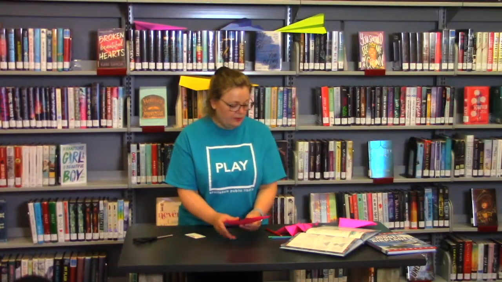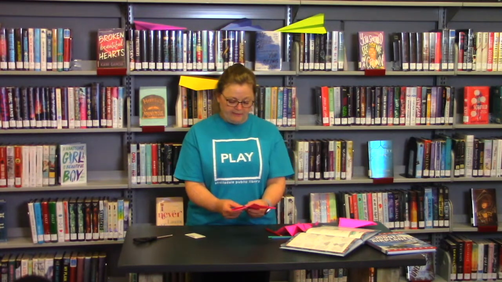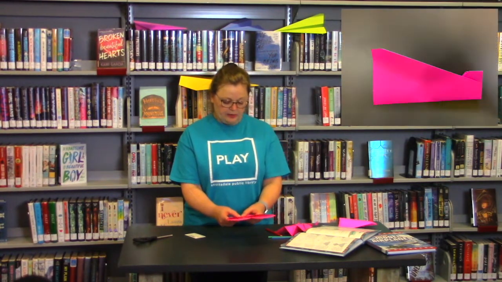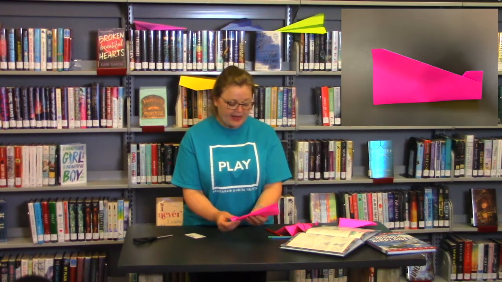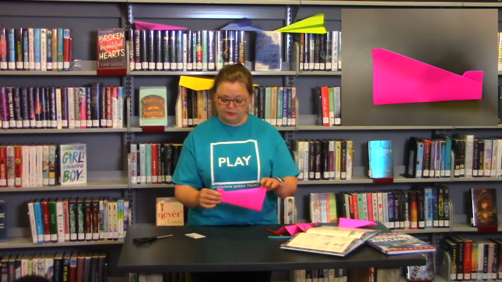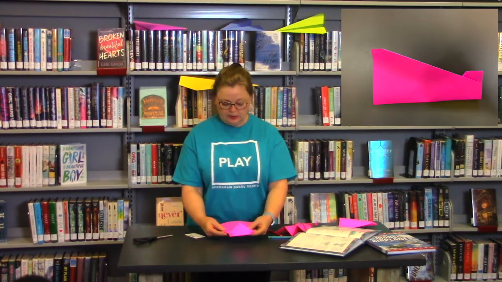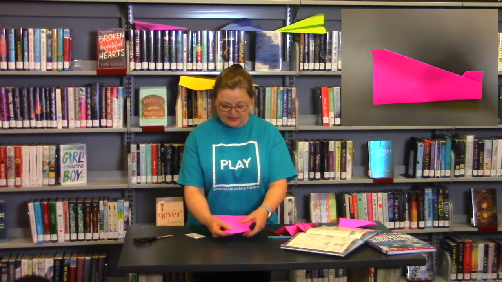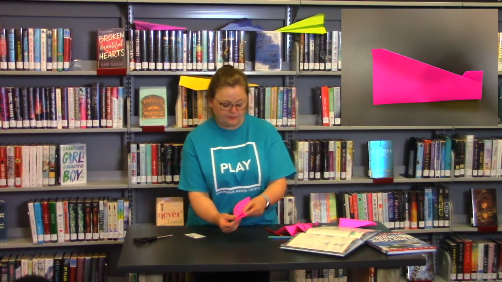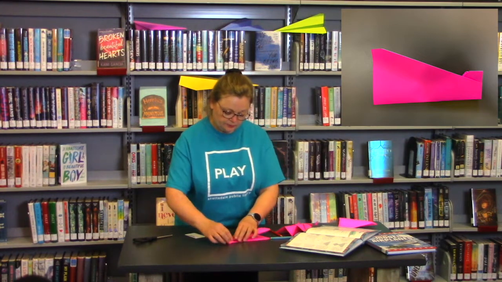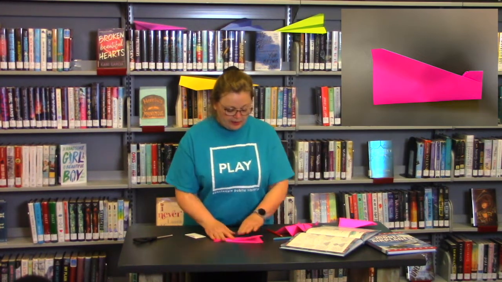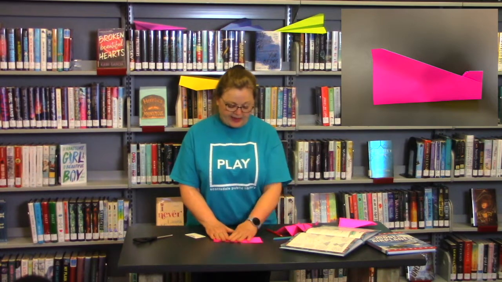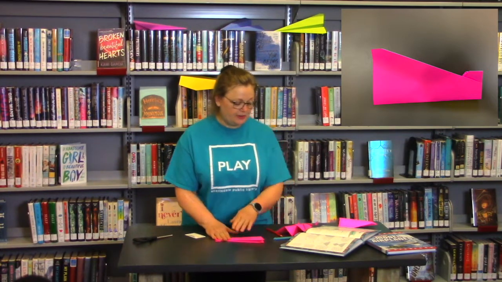And now we're going to valley fold our plane so that the blank side is on the outside. So everything here you'll see is going to be on the inside. Tuck those tentacles down and your back half of the plane should match.